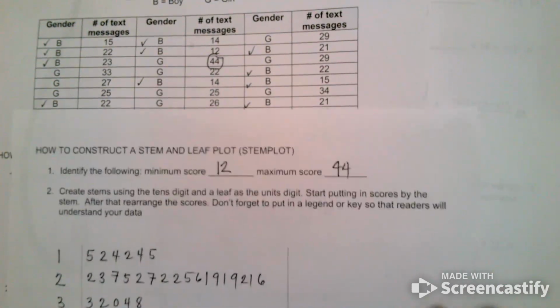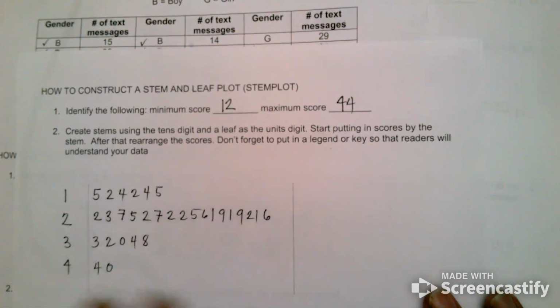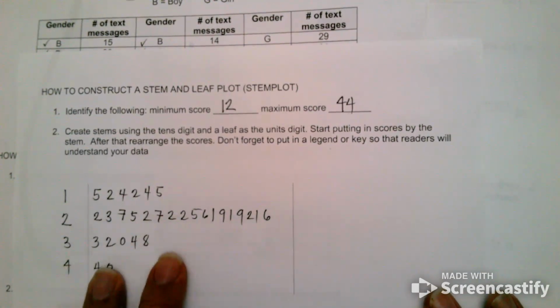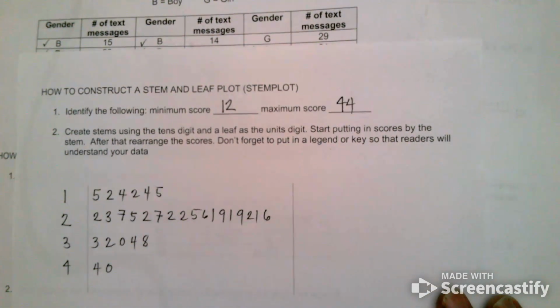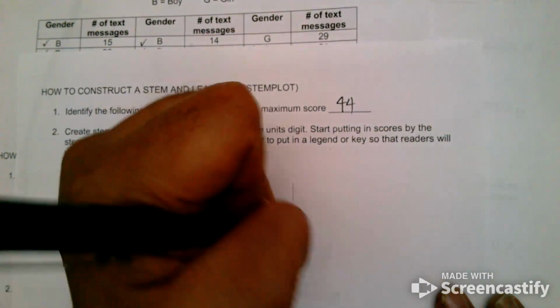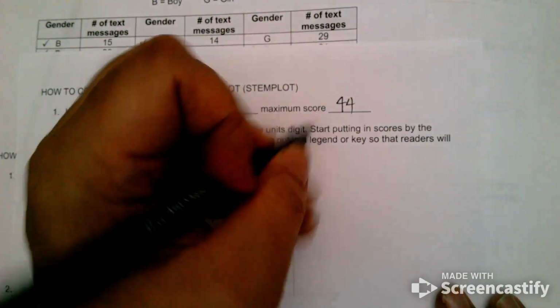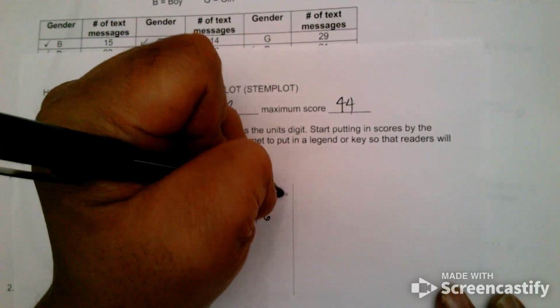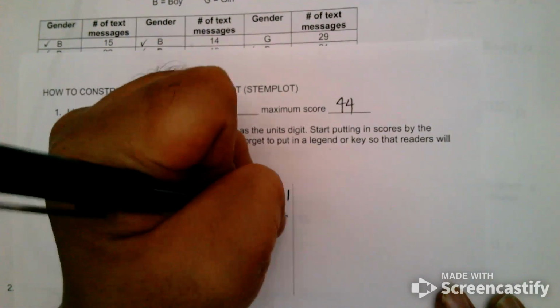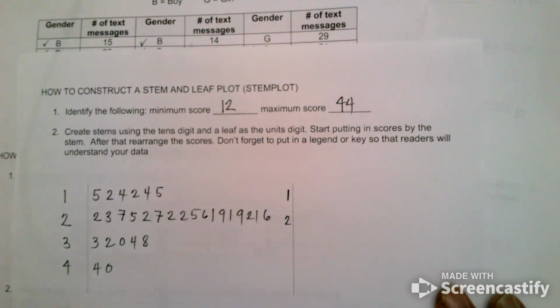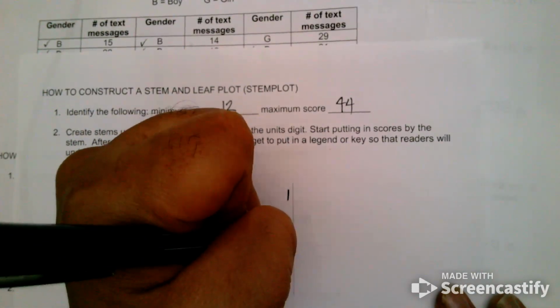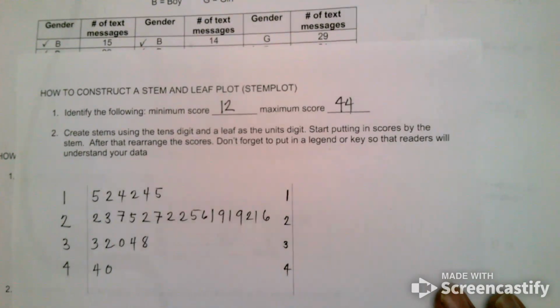Okay, so notice all the numbers here are not arranged from lowest to highest. Okay, so which means we're going to be rearranging them. So this would now be my new 1. Okay, I'm going to write it right here. New 2. Remember, there's always a line. Okay, so which means I'm going to rearrange this. 3 and then what? 4.